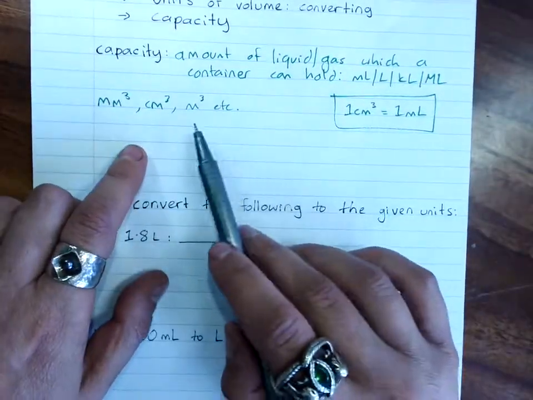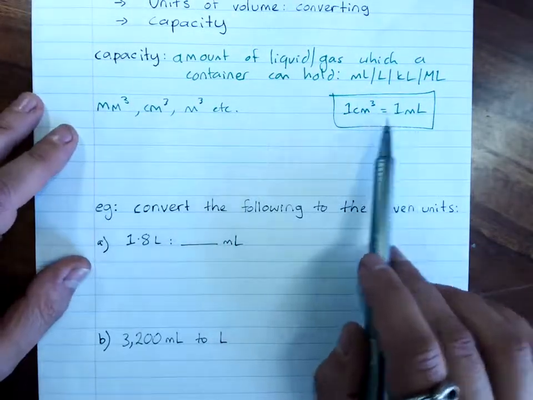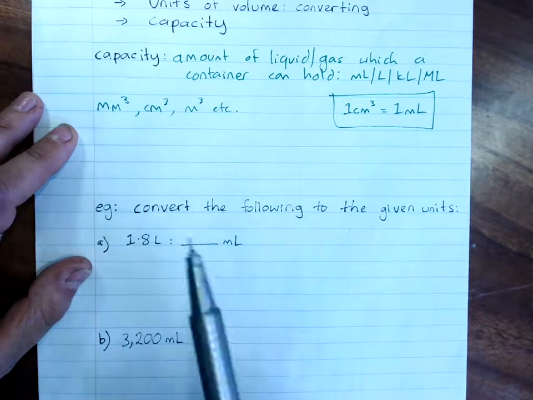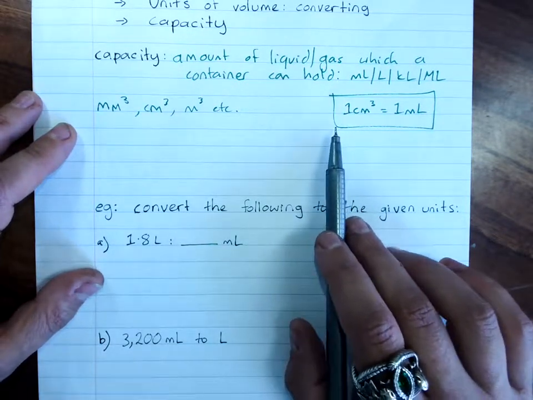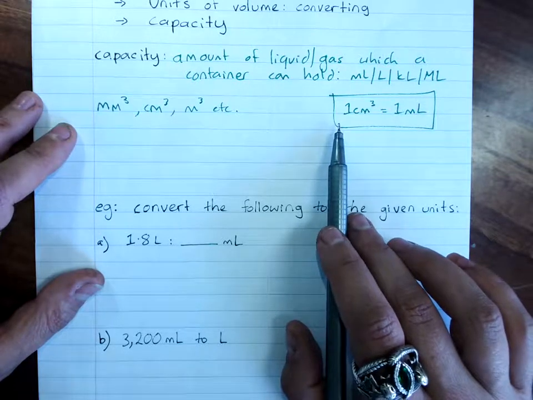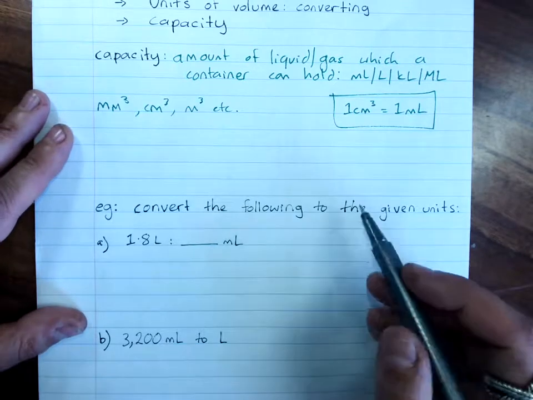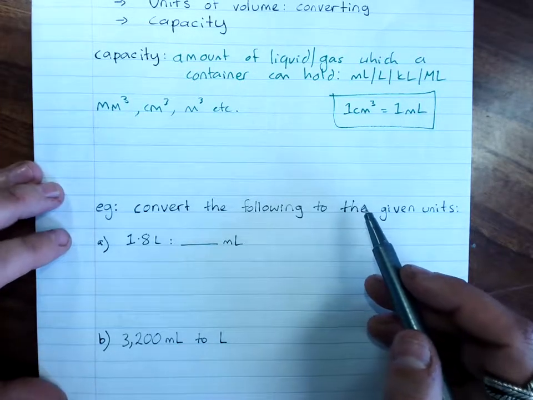So you can convert between volume and capacity by finding the volume in centimetres cubed and taking that to millilitres. The conversion factor for units of volume is again different to the conversion factor for length.